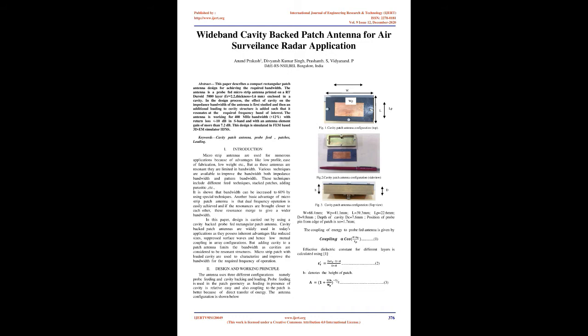Another basic advantage of the microstrip patch antenna is that dual frequency operation is easily achieved, and if the resonances are brought closer to each other, these resonances merge to give a wider bandwidth. In this paper, design is carried out by using a cavity-backed probe-fed rectangular patch antenna. Cavity-backed patch antennas are widely used in today's applications as they possess inherent advantages like reduced size, suppressed surface waves, and hence low mutual coupling in array configurations.